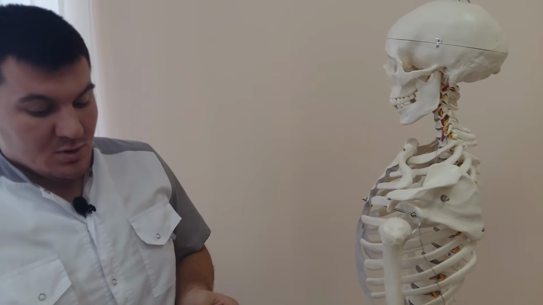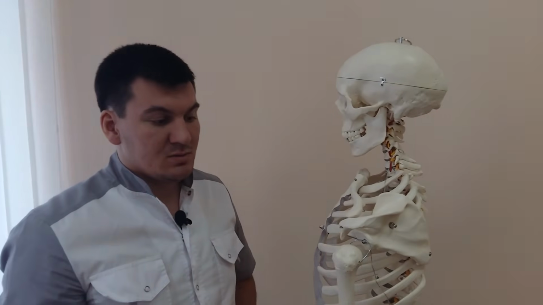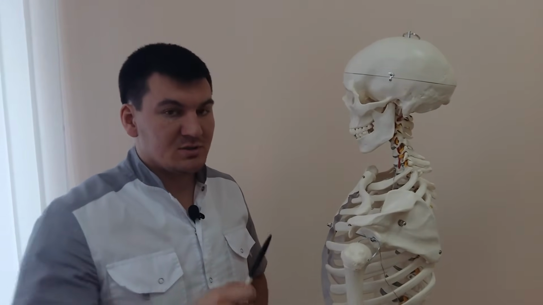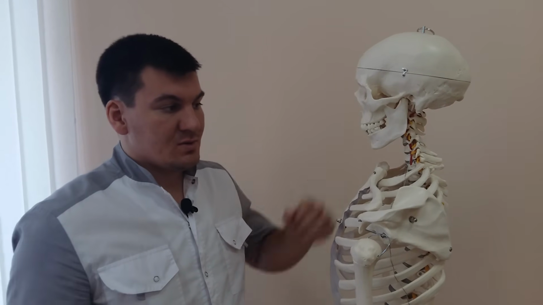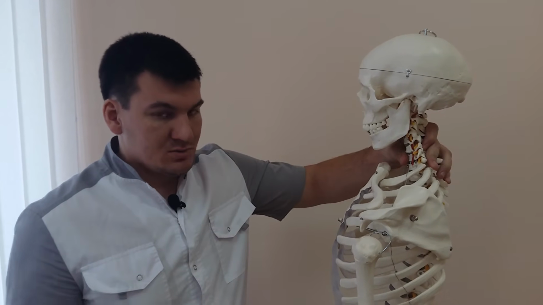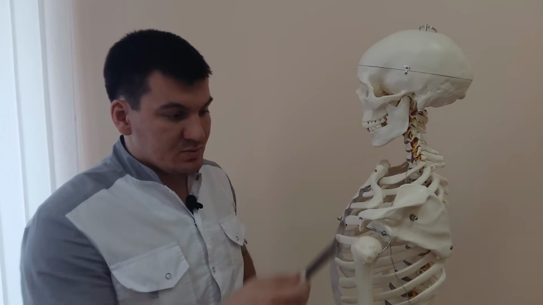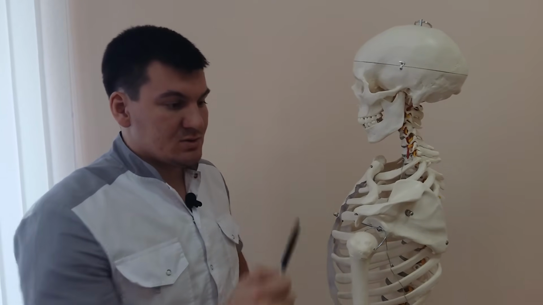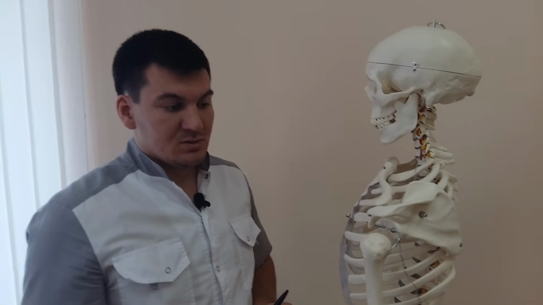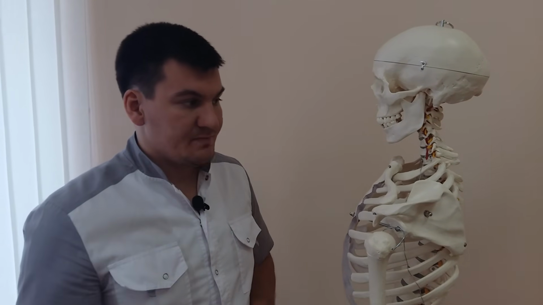Therefore, in order to successfully treat a shoulder problem, limited movement in the shoulder or scapulohumeral periarthrosis, you first need to determine the cause. Why aren't all these muscles working? The cause of weakness in each muscle is determined.